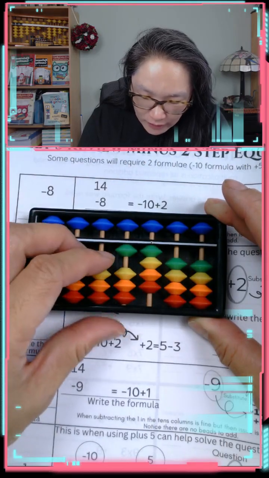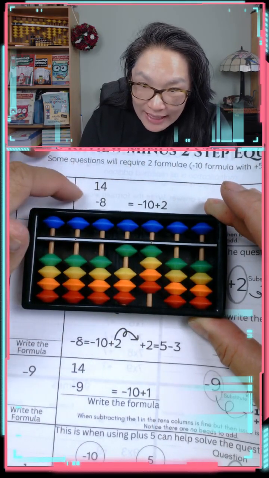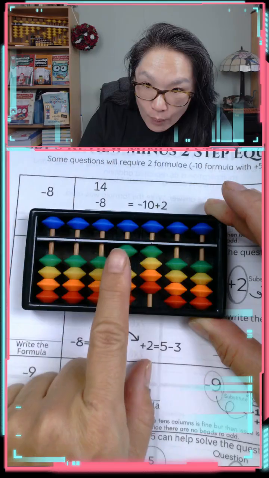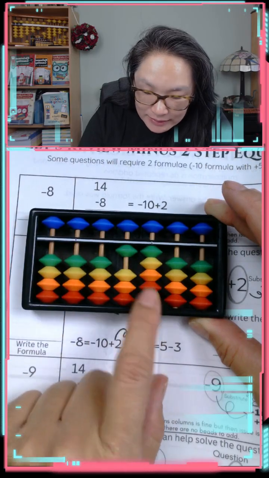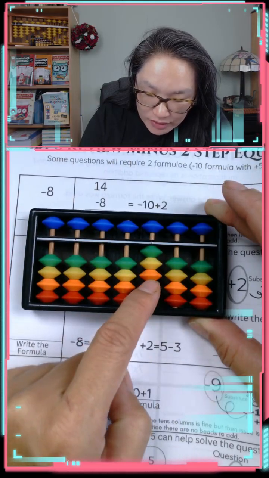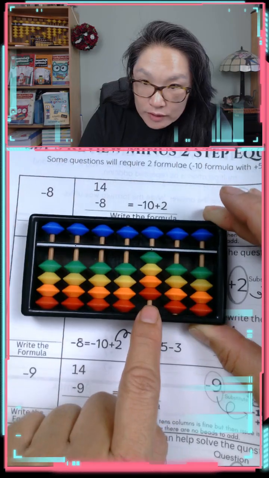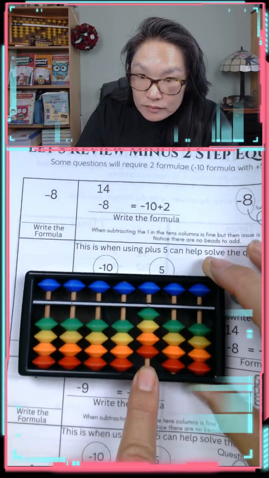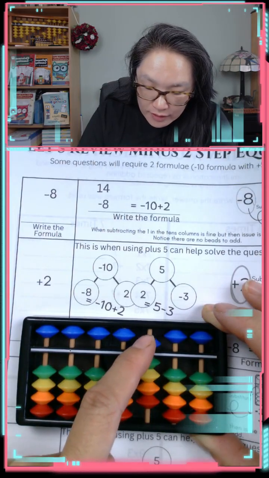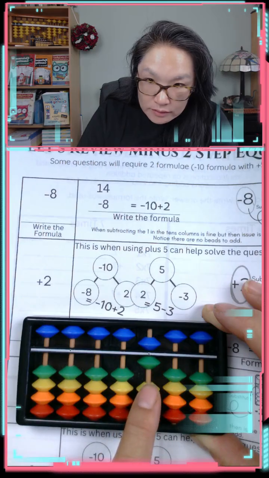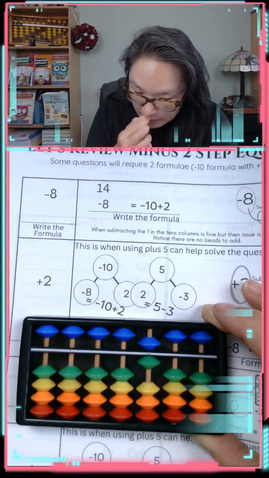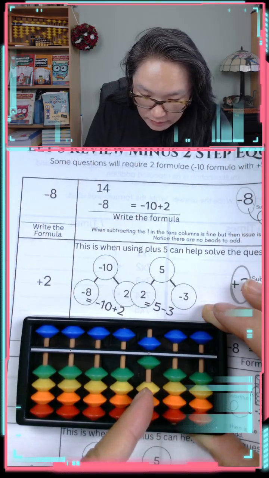We'll do 14. We want to add the 8. To add the 8, we know that 8 has a partner. The partner is 2. I want to make a 10 with an 8, right? So the 8 is here. Take away the 10 and you add the 2. Cannot add this 2. What do we do? To add the 2, we have to add the 5, take away the 3. That's what we need to do. Add the 5, take away the 3. So my final answer is 6.